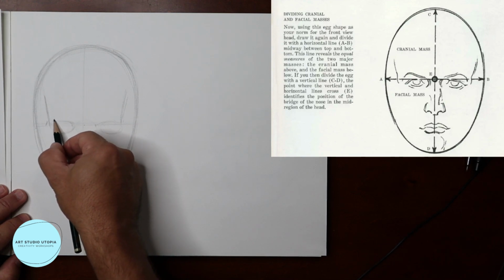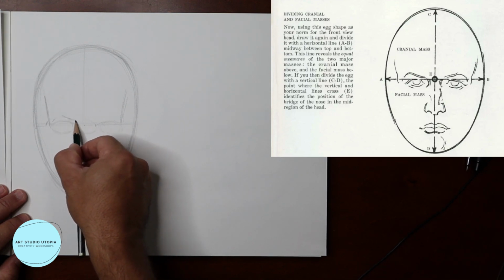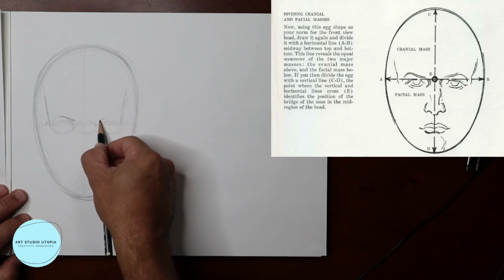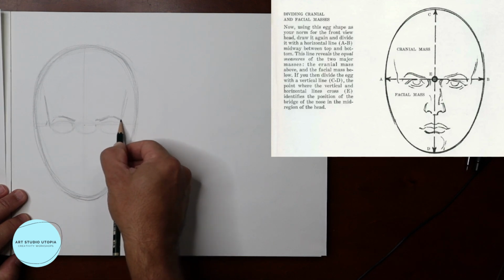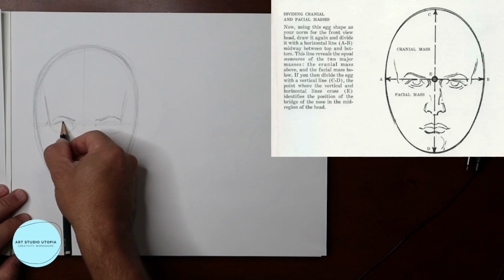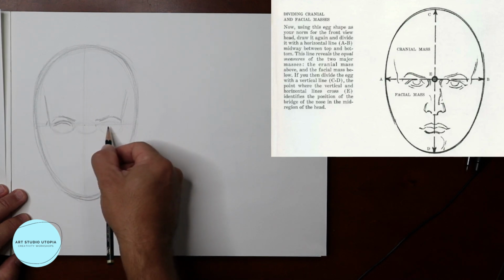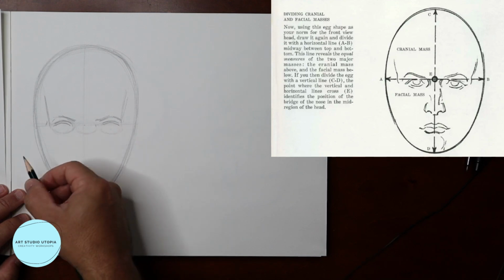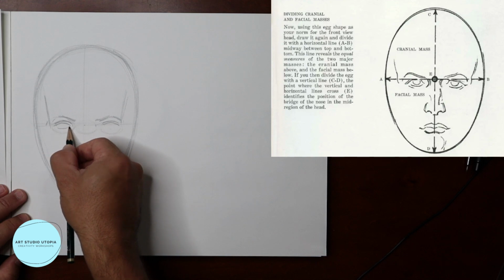I'm going to just do a little bit of very simple lines as an eyebrow. For the eyes, I'm just doing a top, bottom curved line as an eyelid. And I'm doing it on both sides simultaneously as I do a lower lid.